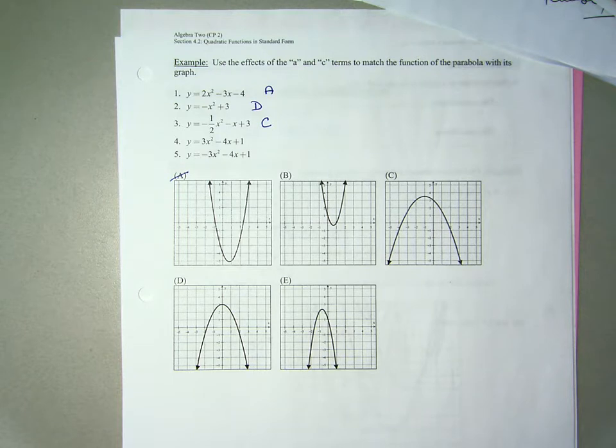Okay, so 4 and 5 are B and E. Who can tell me which is which? Jalen.